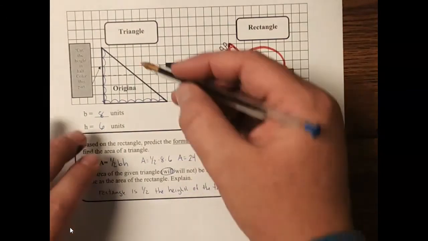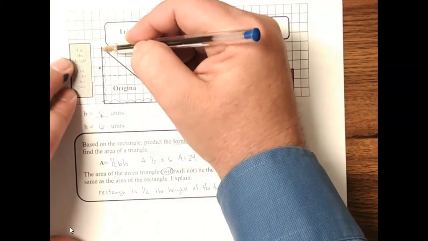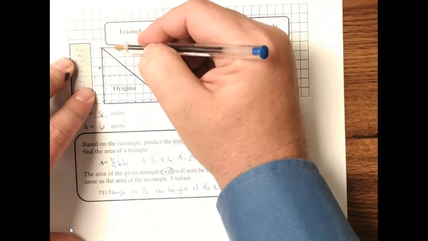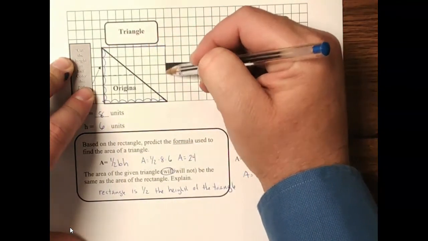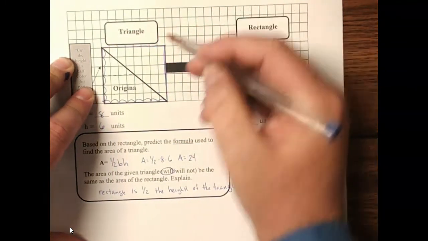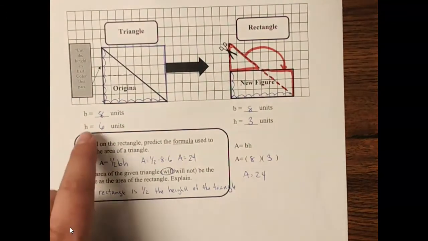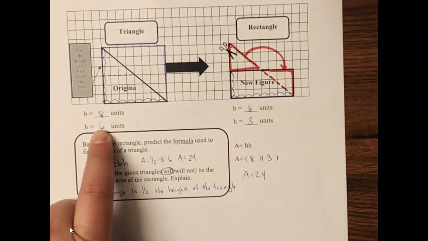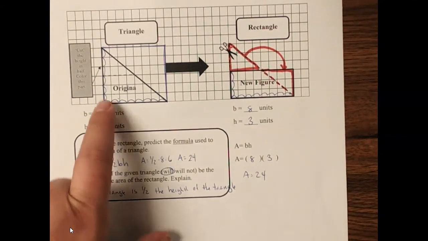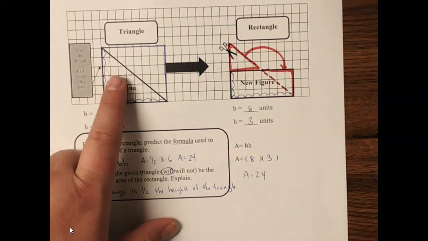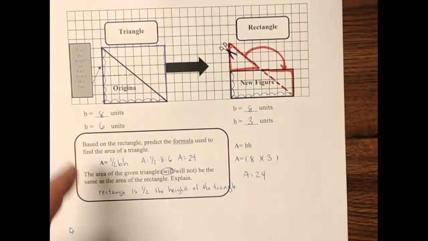We can also go, alright, I've got 6 times 8. If that were a square or a rectangle, my area would be 6 times 8, which is, I just totally drew a blank, 48. But I've only got half of it. I'm only dealing with half of that, so I've got to cut it in half.